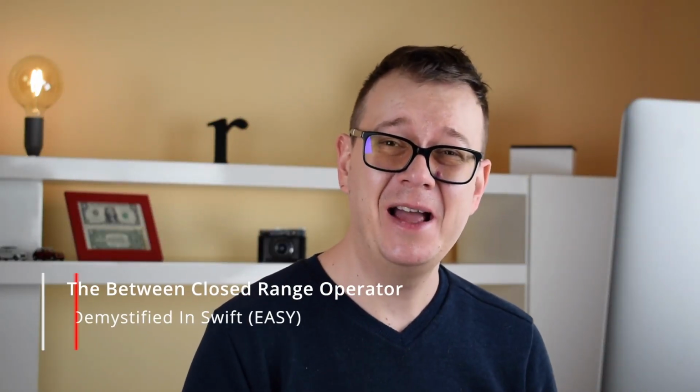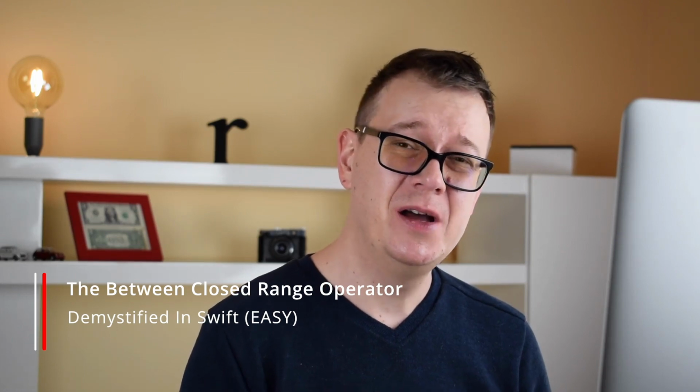Today I am going to show you a really interesting closed range operator, and that is the between closed range operator. So without further ado, let's jump right into the code.